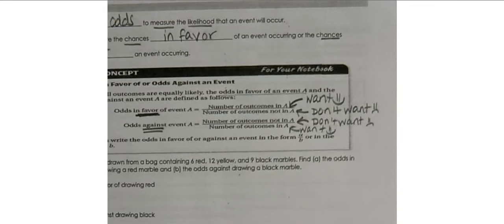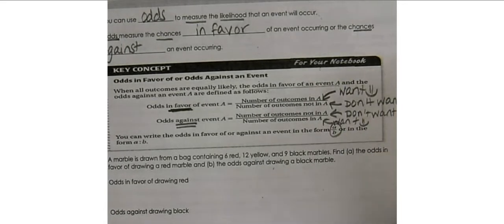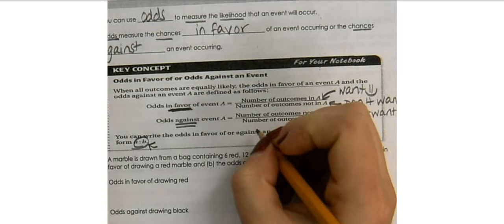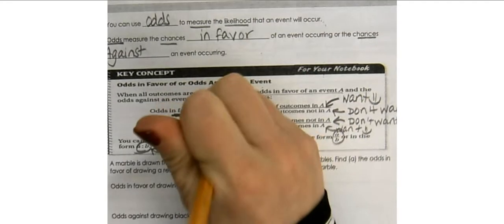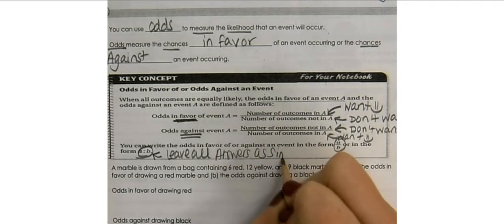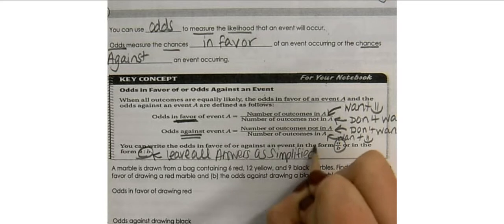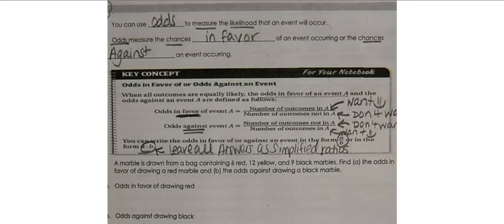Now, there are two ways for you to write odds in favor or odds against. One way is a fraction, or you can write it as a ratio. The ratio is what we're looking for. So leave all answers as simplified ratios. Why? Well, you're going to see the why in just a second.